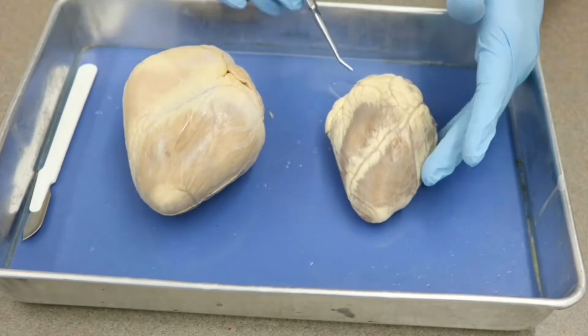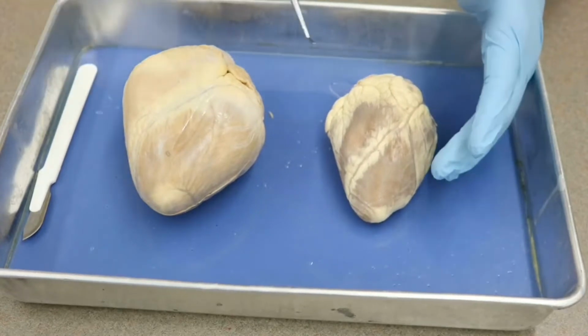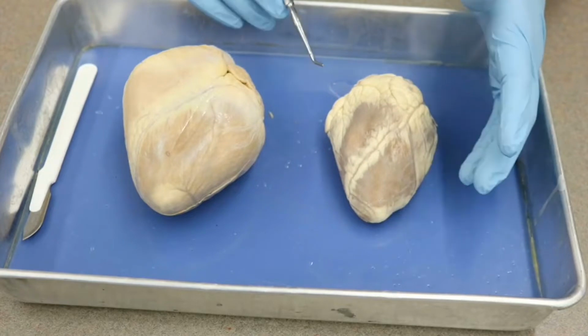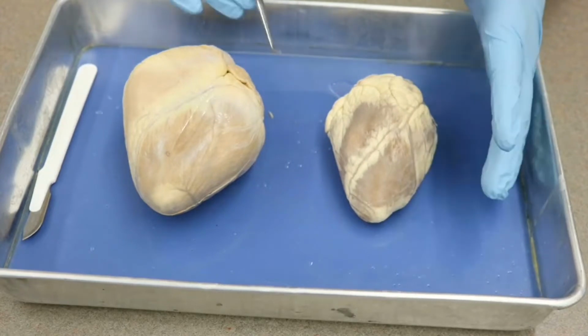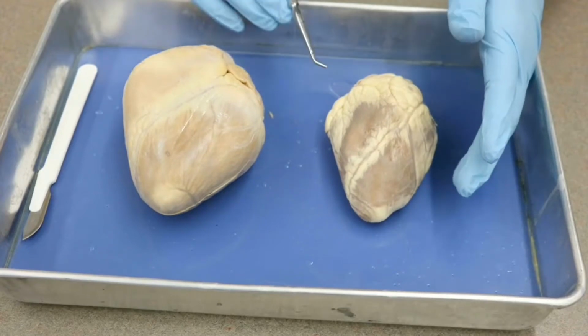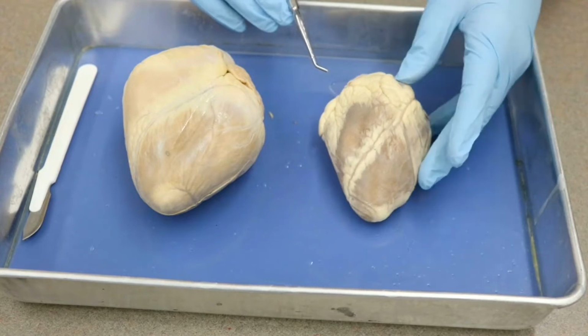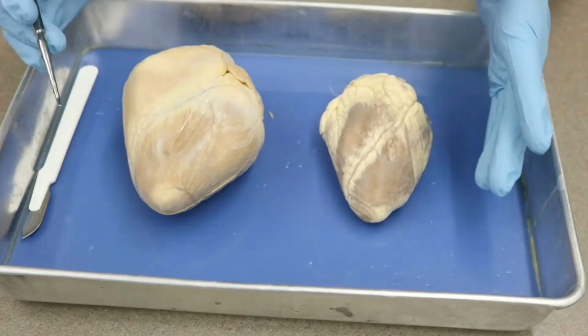We can also see that while they roughly have the same shape, there are definitely differences. But what we're going to start out with is the external features that you're going to need to identify on the heart. Looking at your lab sheets, we have a few different things going on, but first we need to orient ourselves.